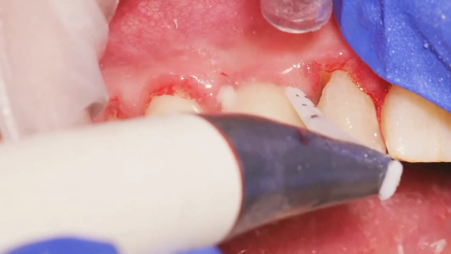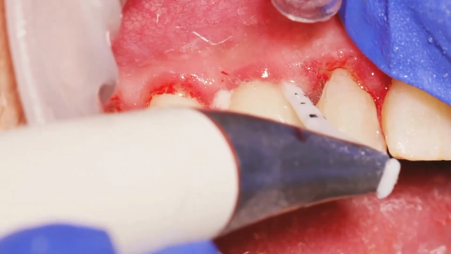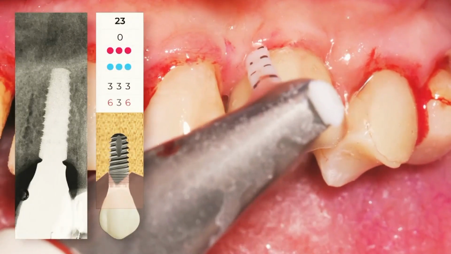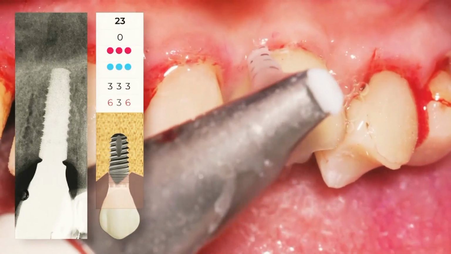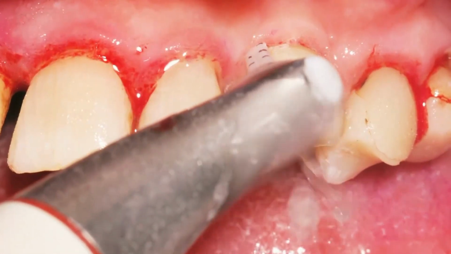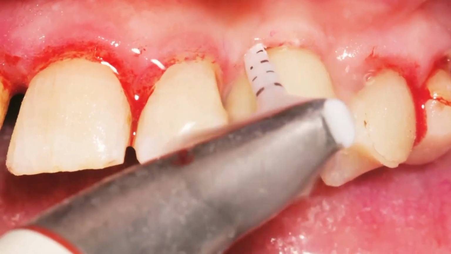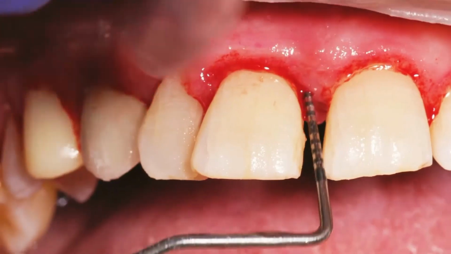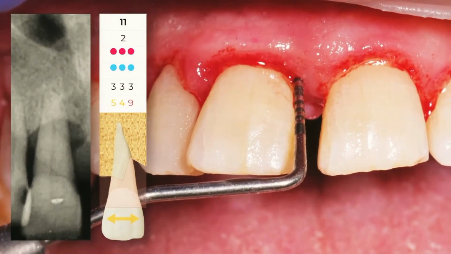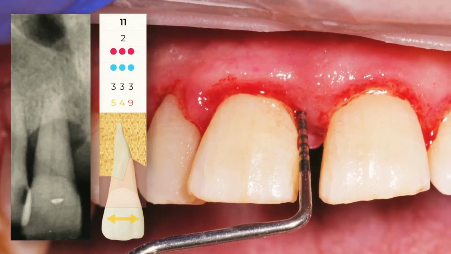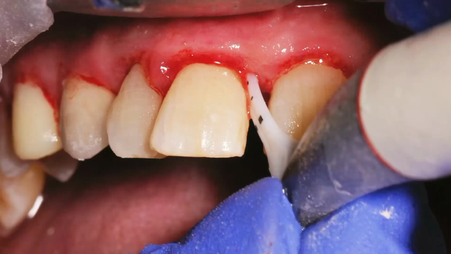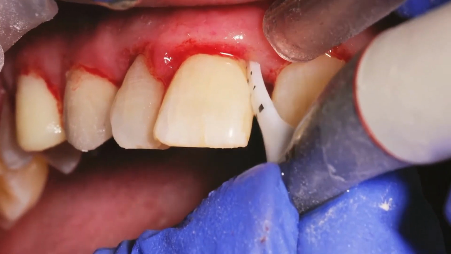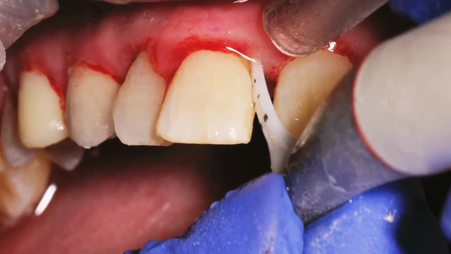And you can see here in this implant, in those mucositis implants, how the nozzle is comfortable and is useful to clean the crown, to clean the transmucosal tunnel, to clean the abutment area. And also in these severe and deep pockets in this 1.1 incisor.